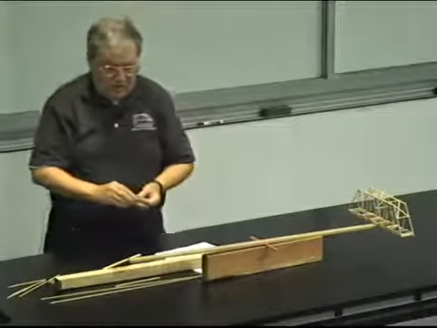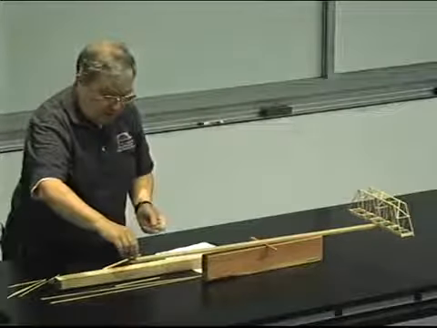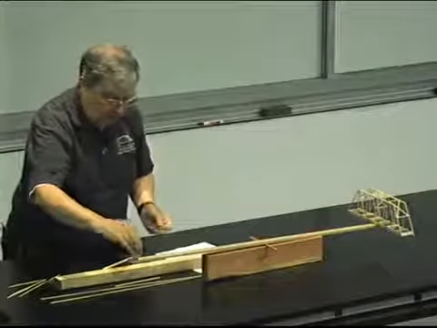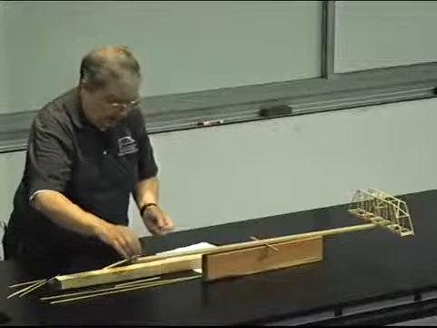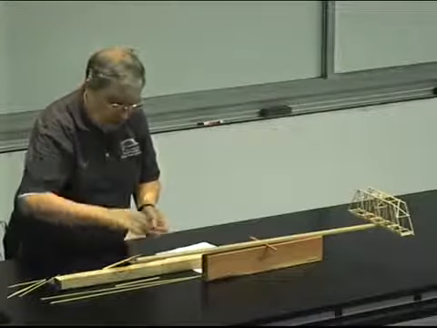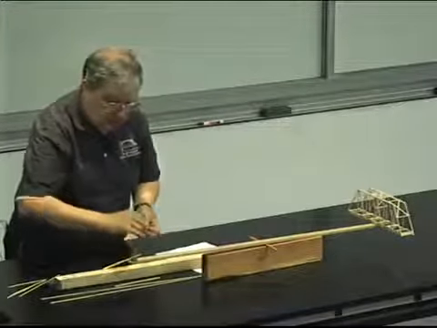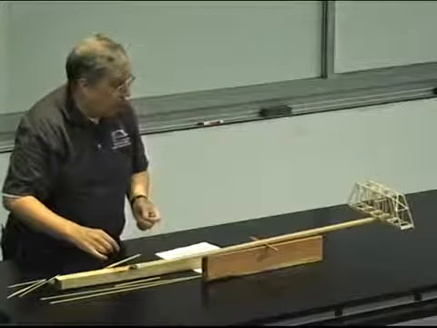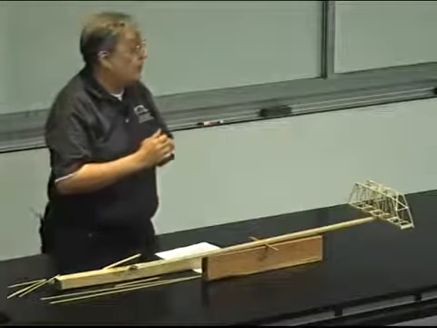And what you do is you start putting the nickels out on the end here. There's 2 of them. That's 10 grams. There's 15. There's 20. There's 25. So the bridge is less than 25.